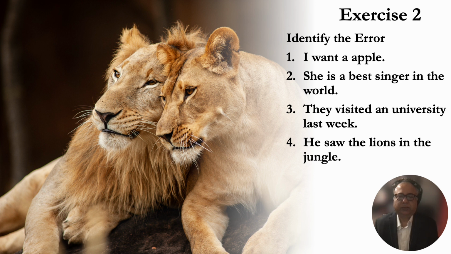Okay, now these are some ungrammatical sentences. Exercise 2. Can you identify the errors and correct them? Give it a try. And as I usually do, I'll show you the answer. Okay, now notice that for number 4, I have written a 0.